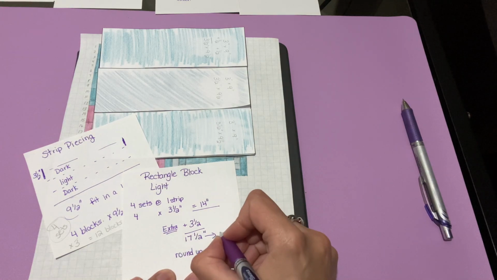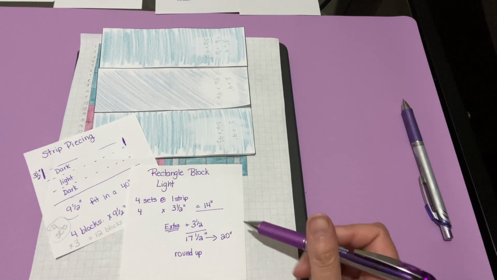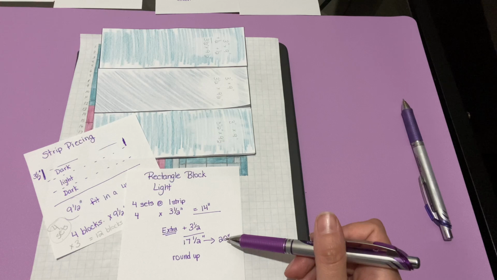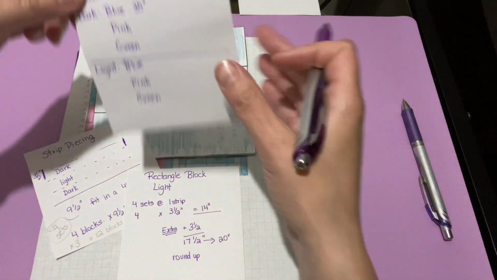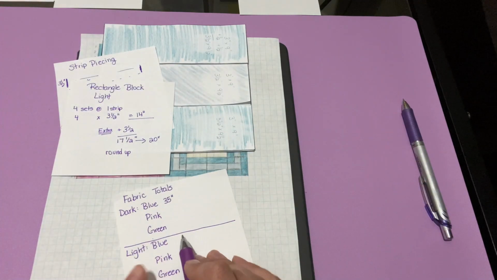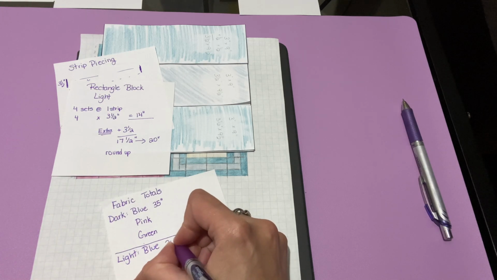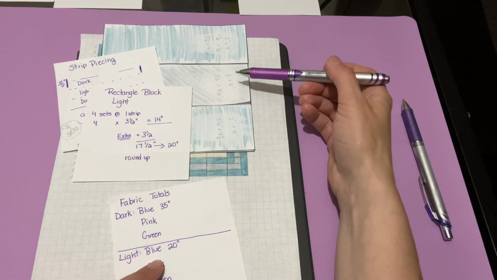So we're going to choose 20 inches for purchasing. And as always, if you end up with a little bit left over, that is just fine. So my light blue fabric subtotal initially here is a 20-inch amount for this rectangle block.